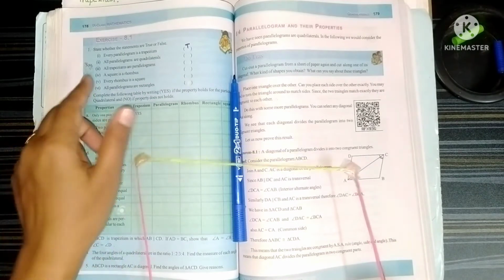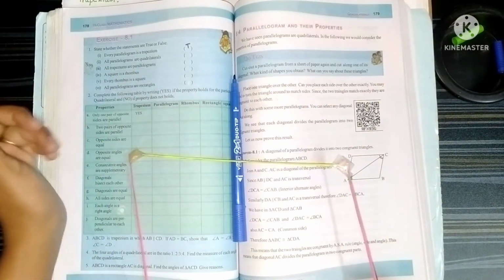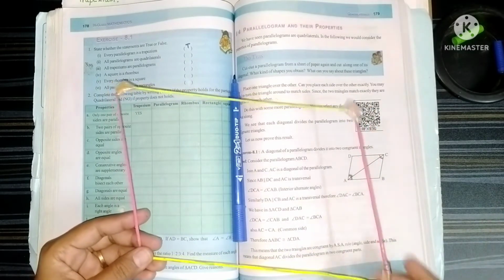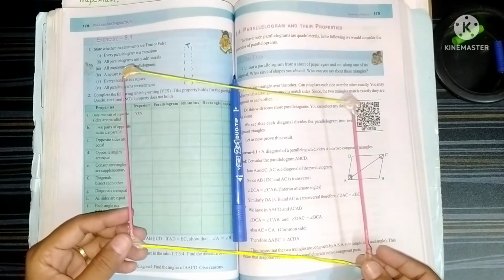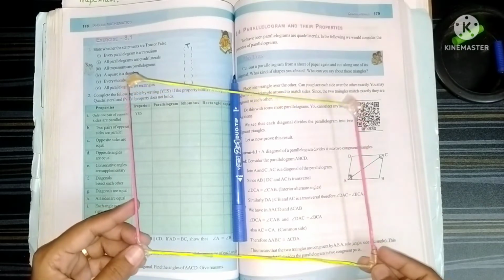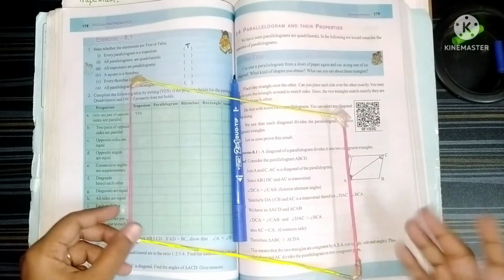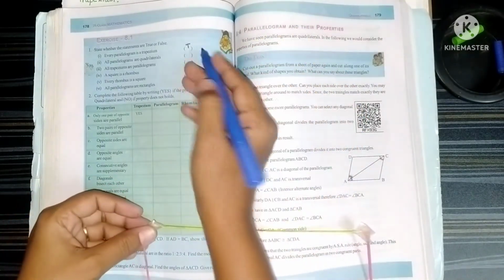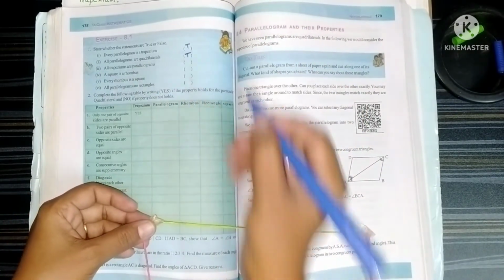So second one, all parallelograms are quadrilaterals. A parallelogram has four sides and it is a closed figure. So any closed figure with four line segments or four sides is a quadrilateral. So it is true.